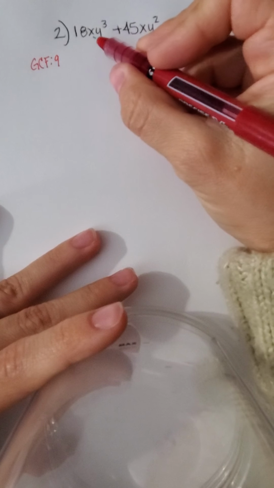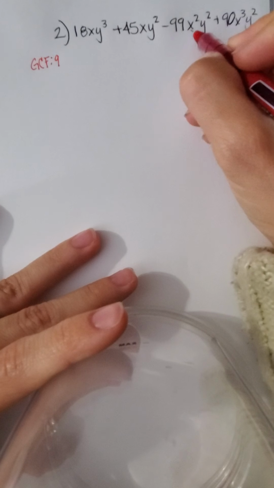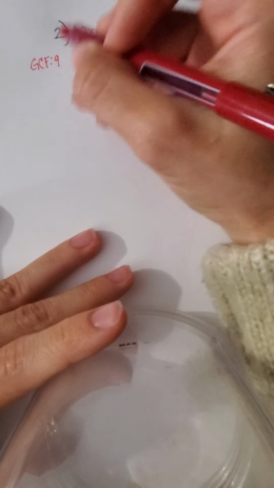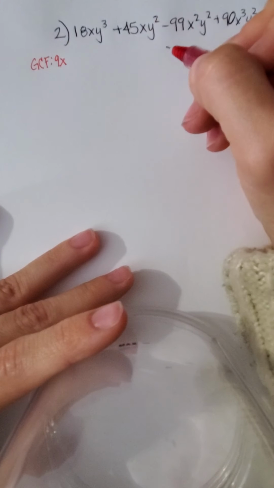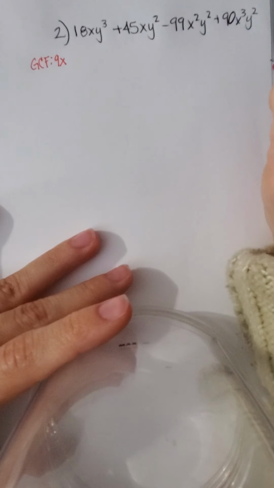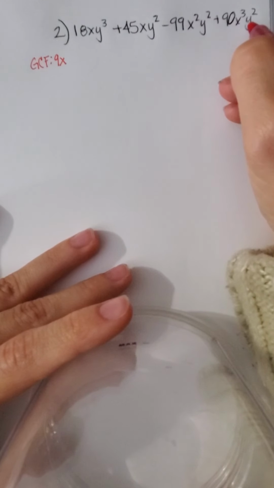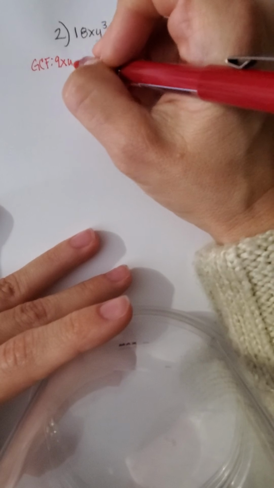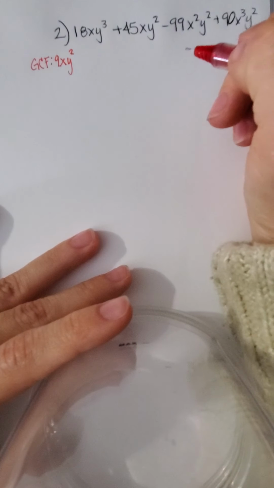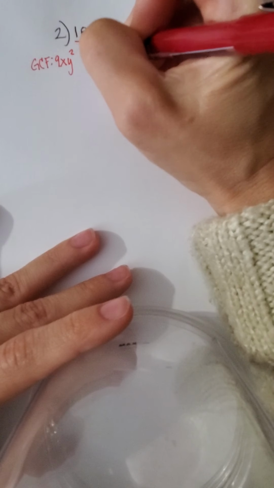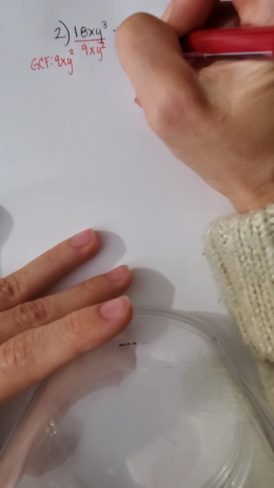Now I'm going to go through the x's. I have x, x, x squared, and x cubed. Remember, I'm looking for my lowest exponent, so I'm going to pull x as my GCF. And then I'm going to do the same thing for the y's. I'm going to go through the y's, and I'm looking for my lowest exponent. Lowest exponent is y squared. So we're going to pull that out. Now we're going to divide each term by 9xy squared, since that is our GCF.